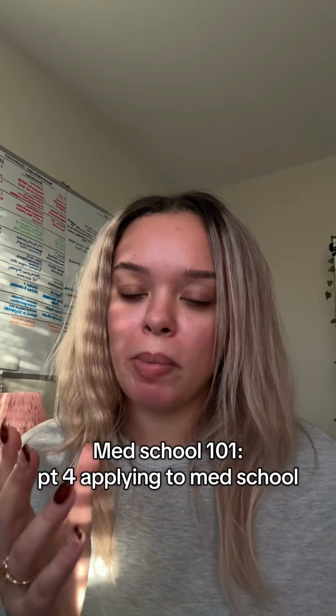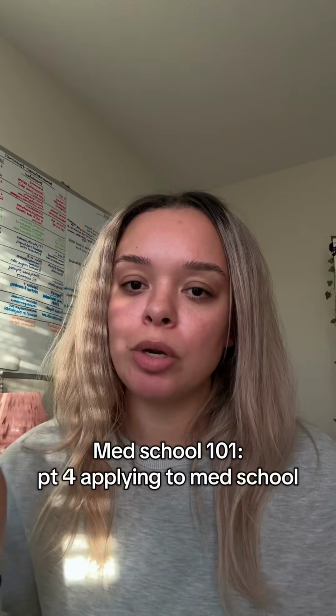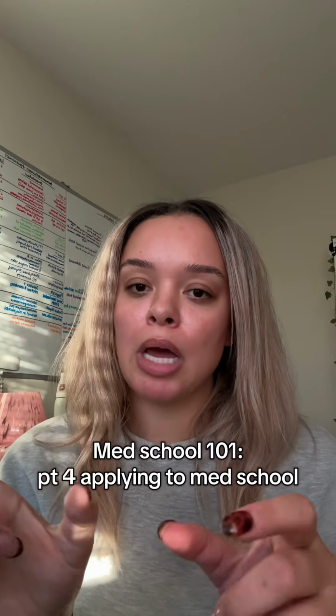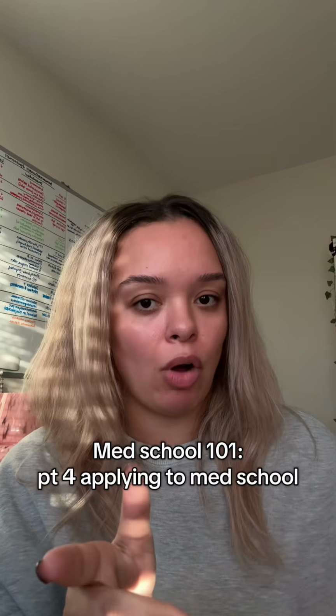If you are on a traditional path, applying to med school during college, not wanting to take any gap years, you would apply the spring of your junior year of college, because you'll get accepted sometime between fall and spring of your senior year, and then you would start that following fall. So to start med school in the fall of 2026, you would have already applied this past spring in 2025.